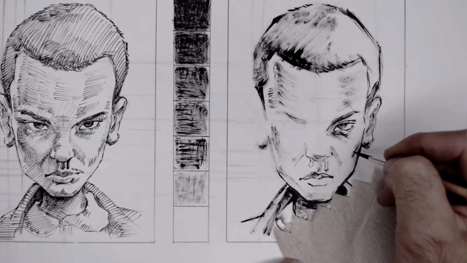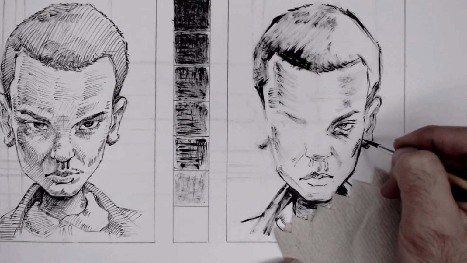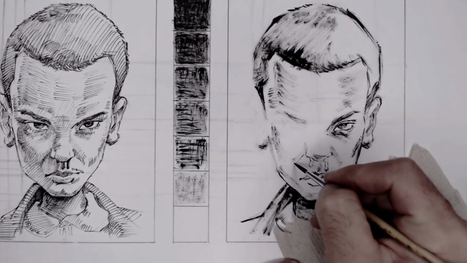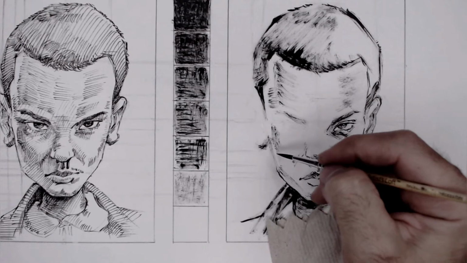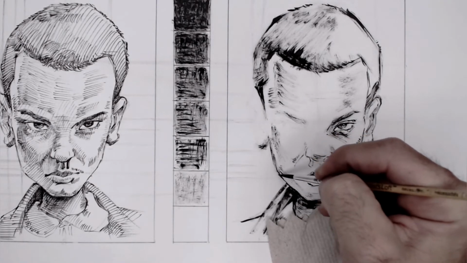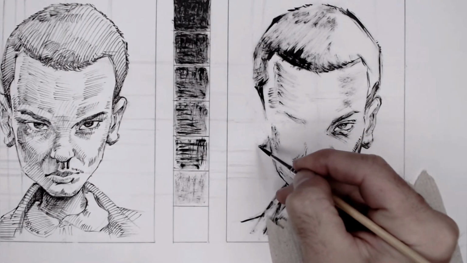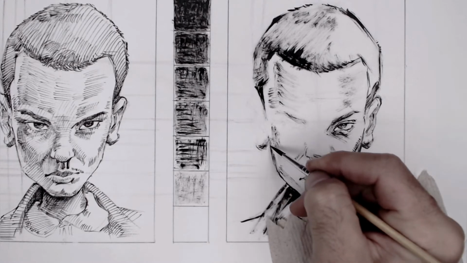What do you think? Is it still looking like her? So right here I'm kind of just gonna do some hatching. I know this is a dry brush demo, but having a variation of different marks also gives interest to our work.